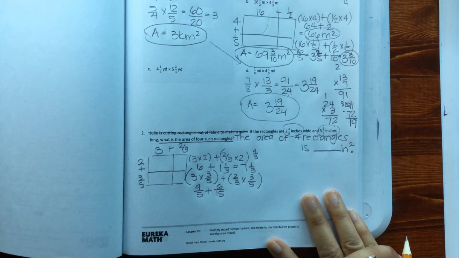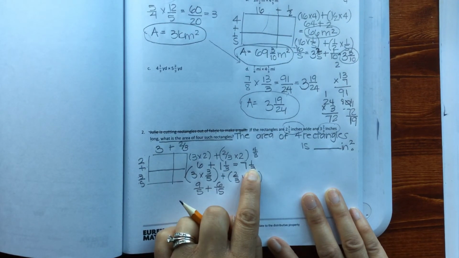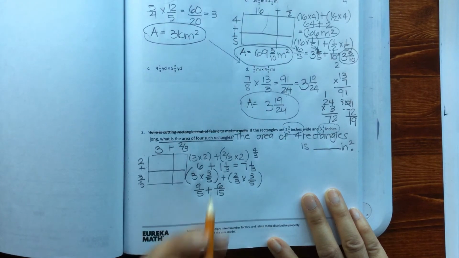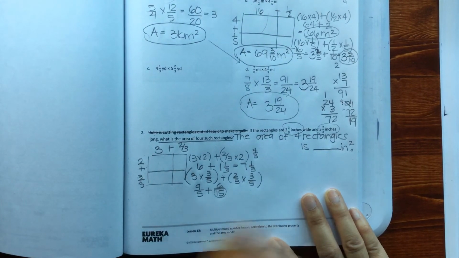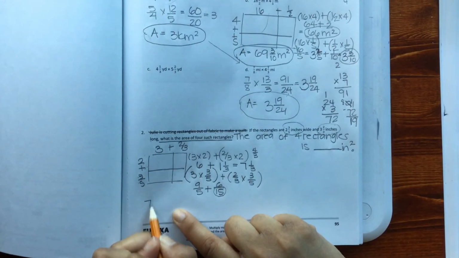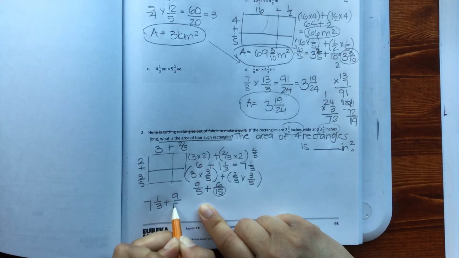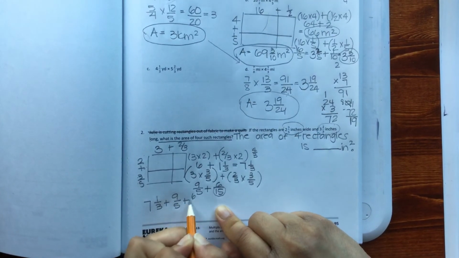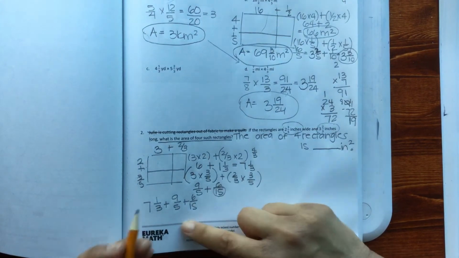Okay, but now I kind of notice something. My denominators: thirds, fifths, 15ths. 15 is my common denominator, so I'm going to rewrite this down here. 7 and 1/3 plus 9/5 plus 6/15, because I need to make these into like units so I can add this together.